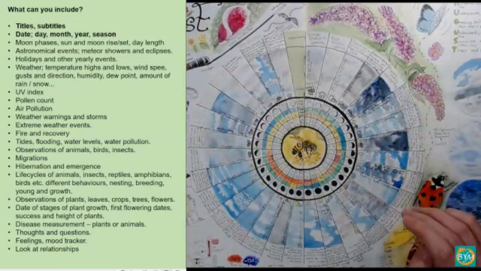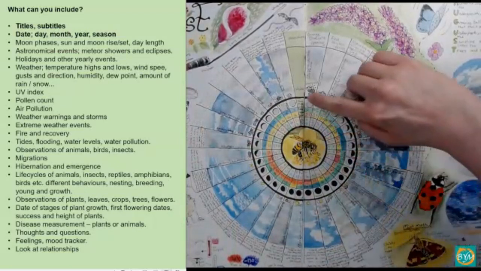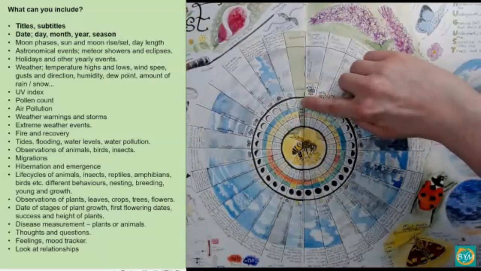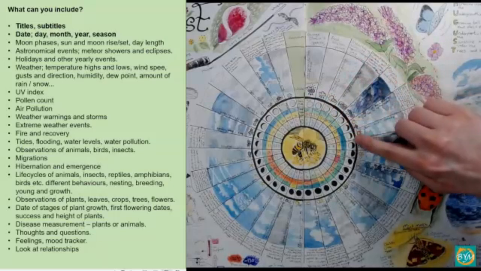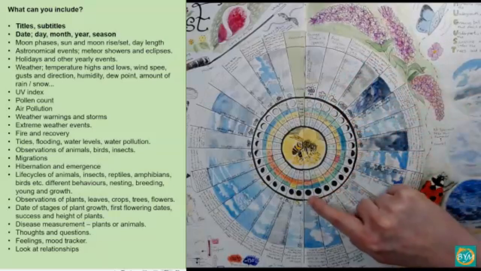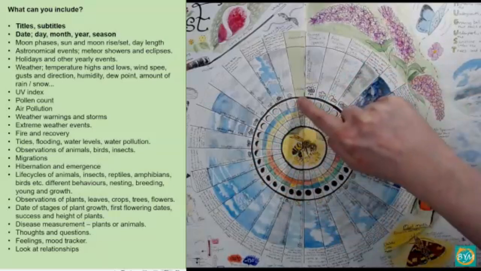Okay, now these are optional things to include. You might want to look at moon phases, sun and moon rise and set times, day length. Again, in this particular wheel, I have the moon phase, and I've done this by drawing it in little circles, little symbols of the way.